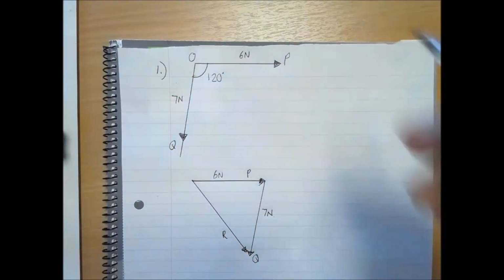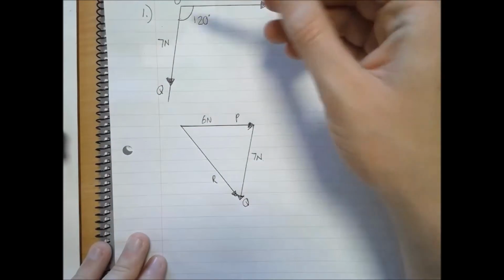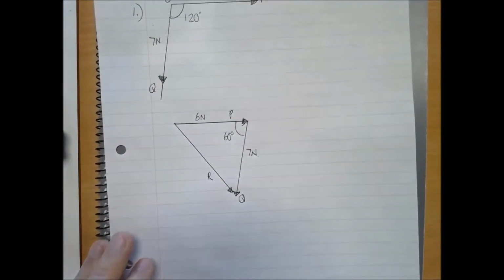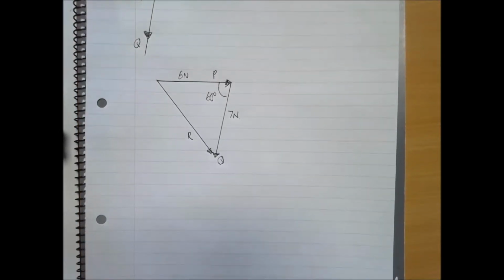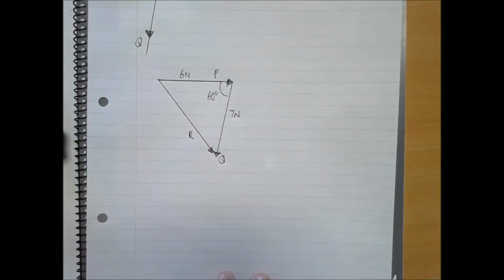So therefore this angle here that we've constructed is going to be 60 degrees. And we've got an angle here and two sides, so we want to find out what R is. The only way we can do R is by using the cosine rule.